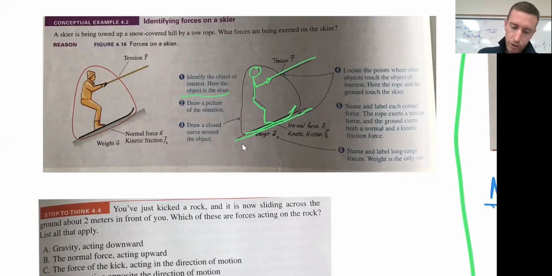Draw a closed curve around the object. Okay, so the object that I'm paying attention to is just the skier and the skier's skis because they're connected to the skier. Locate the points where the objects touch other objects of interest. Okay, so objects that touch would be right here. There's the rope. Right here, there are the skis touching the ground. And then name and label each contact force.